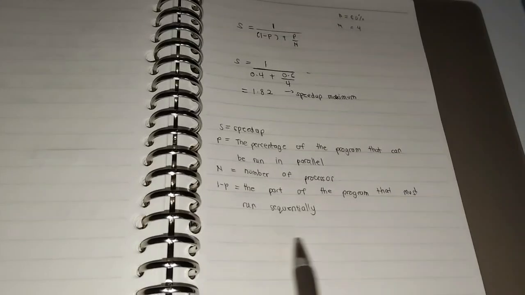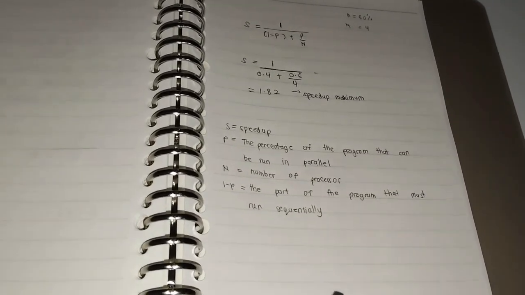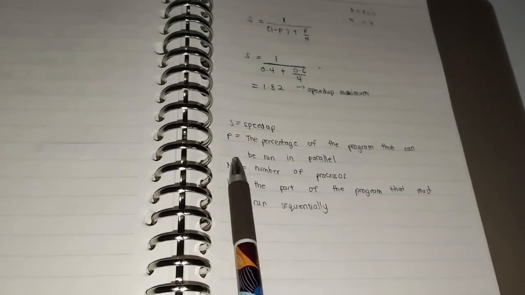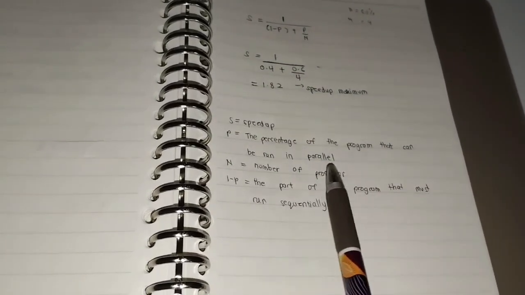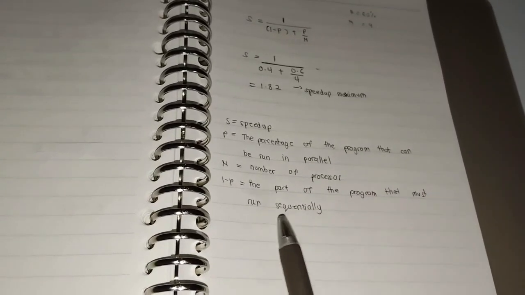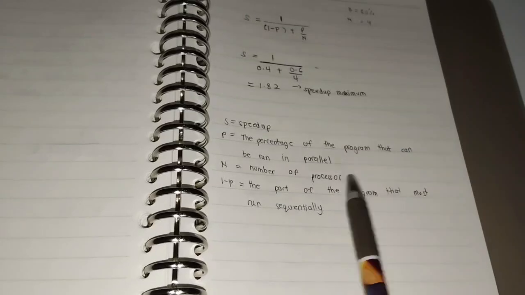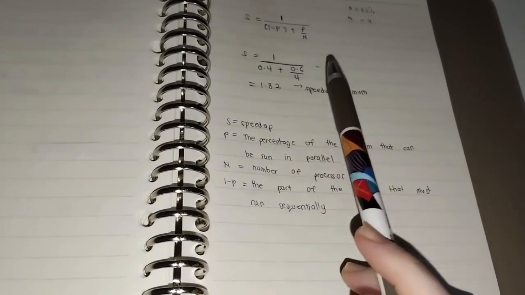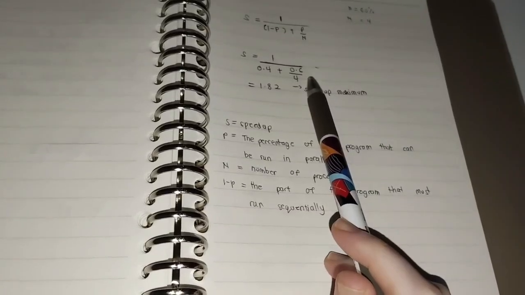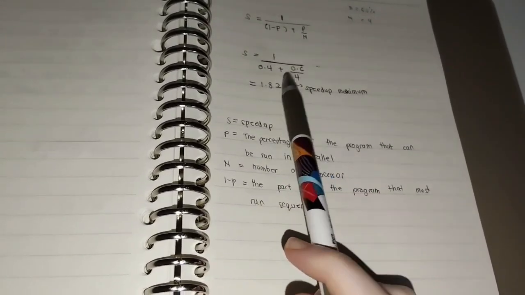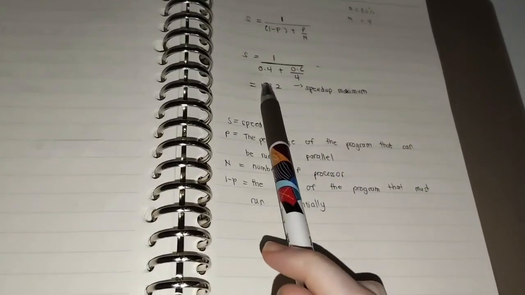Okay, so now I'm going to explain the calculation of Amdahl's law. First, this is the formula and we need to understand what S, P and N are. S is speedup, P is the percentage of the program that can be run in parallel, N is the number of processors, and 1 minus P is the part of the program that must run sequentially. So in this example, 60% of the program can be parallelized, so P is 0.6 and the remaining 40% is sequential. So 1 minus P is 0.4.